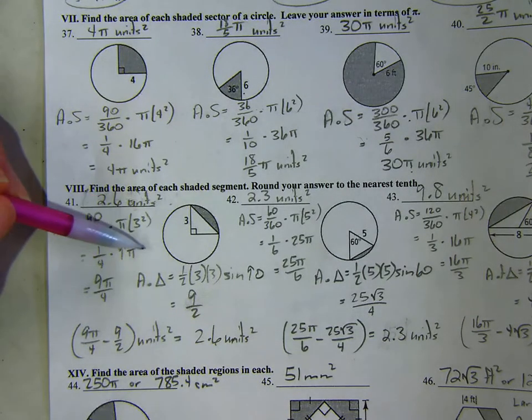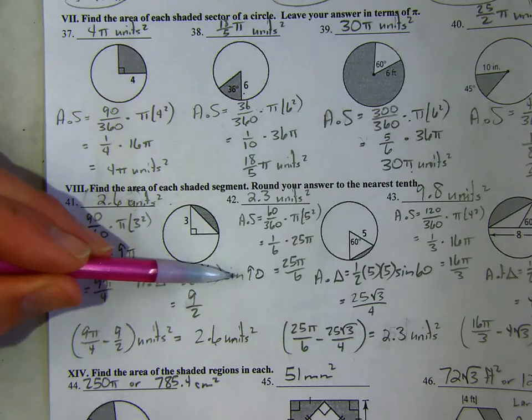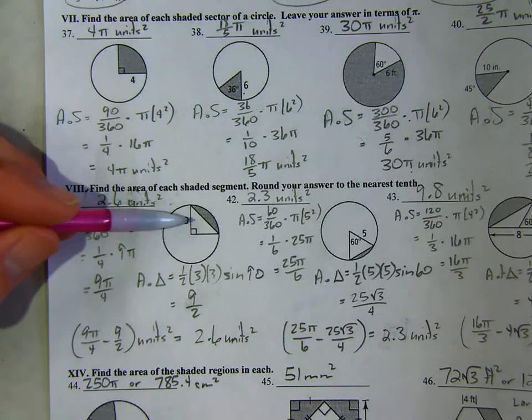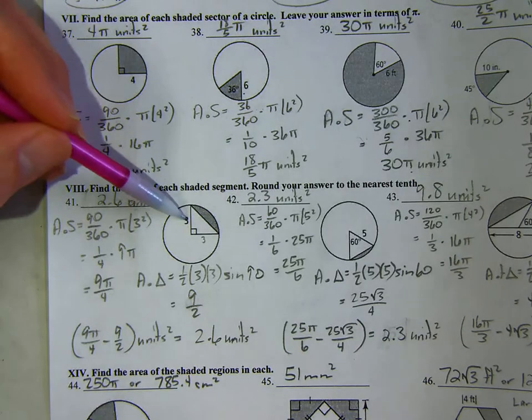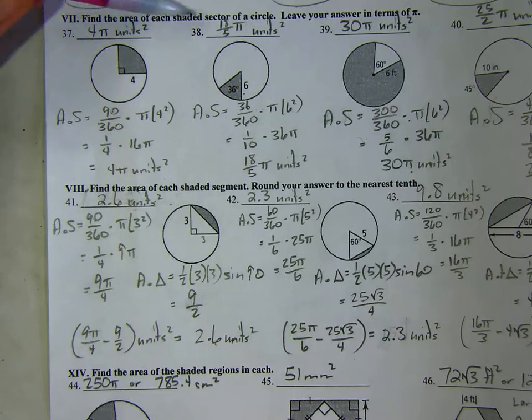Now the area of the triangle is real simple. It's 1/2 3 times 3 sine of 90. Remember, that's 1/2 BC sine A, or AB sine C, or however you want to look at it, the two sides. See, if that's 3, this is 3. All radii are the same in a circle. So these are 3 and that's 90. So that's a side angle side situation like we had on the front of the paper.